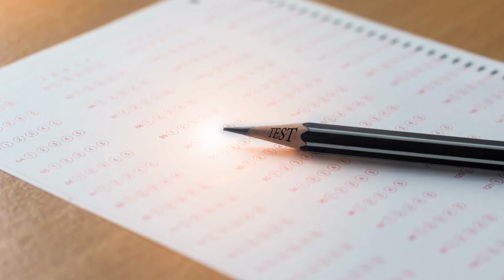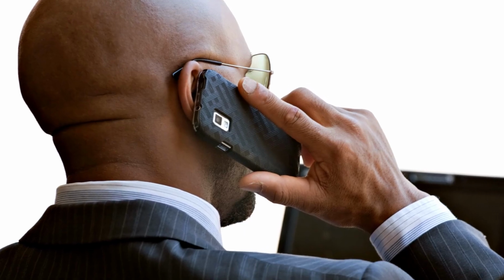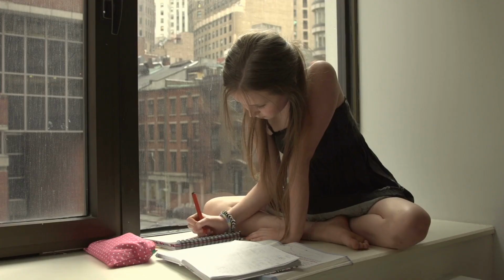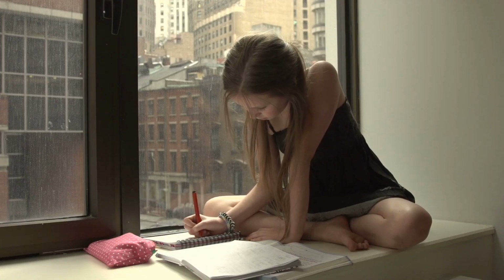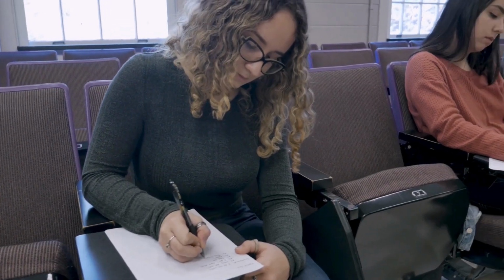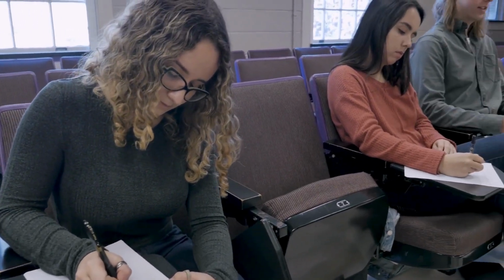11. Connection questions, like, how does this relate to what we learned earlier? These relate learning to broader concepts or real-world applications. 12. Metacognitive questions, such as, how did you come to that conclusion? These make students think about their own thinking processes.